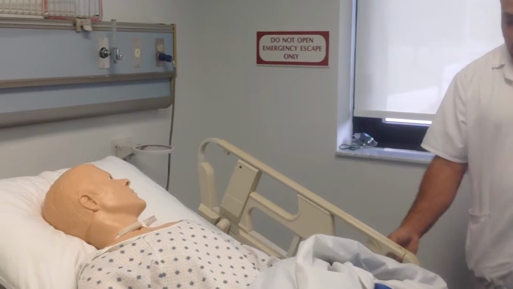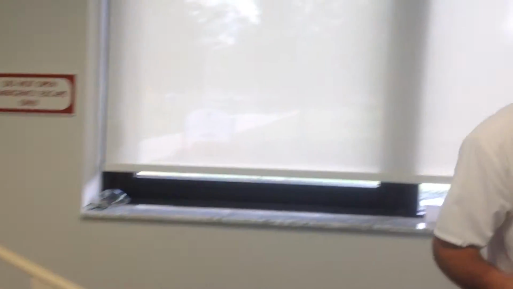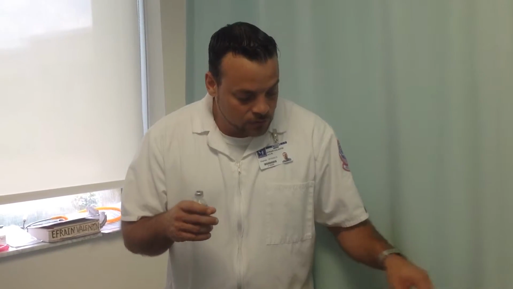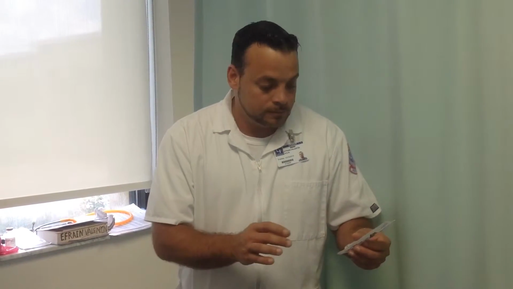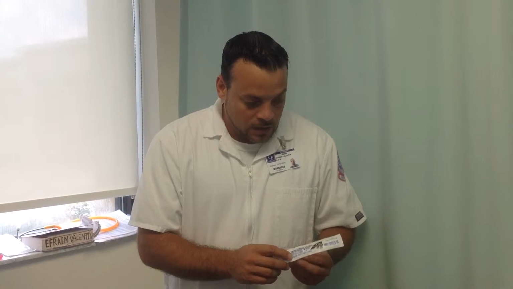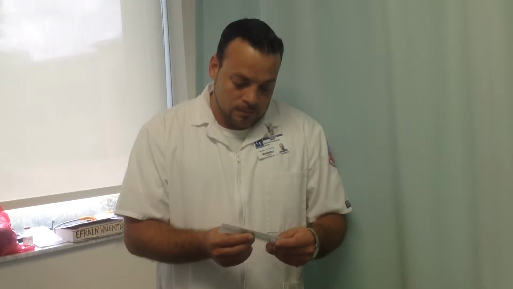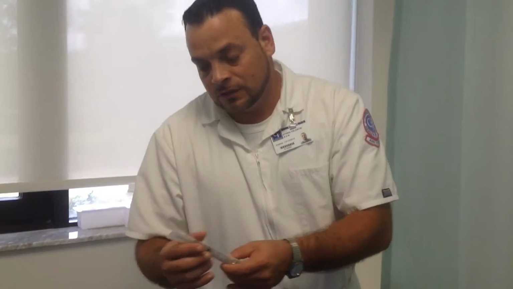Oh, what's that? Well, this medication is an anti-anxiety medication, and it's also used to help sedate you for your pre-op. Okay, for this site that we're going to be using, we're going to use the vastus lateralis.